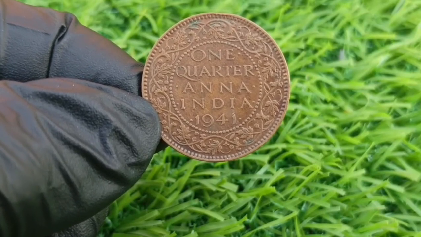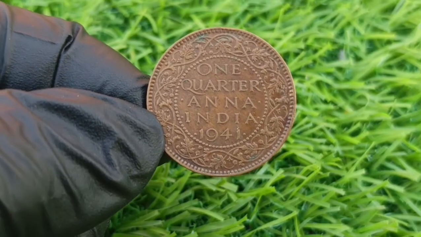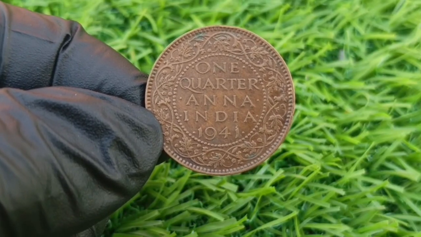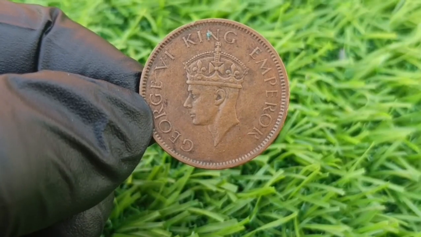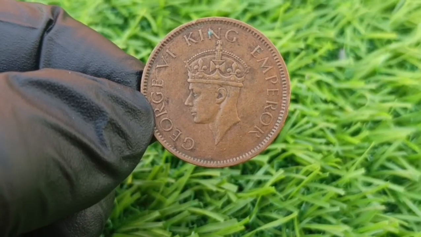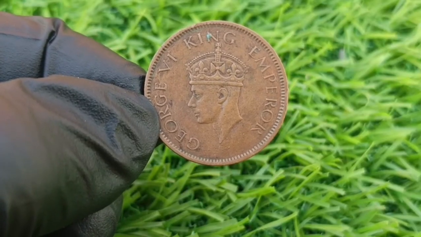And ultimately, the 1-ana coin teaches us that significance is not determined by size, shine, or face value, but by endurance and connection, and through careful study, respectful preservation, and thoughtful sharing, this small coin continues to fulfill a role far greater than its original purpose, linking past and present in a way that few objects can.